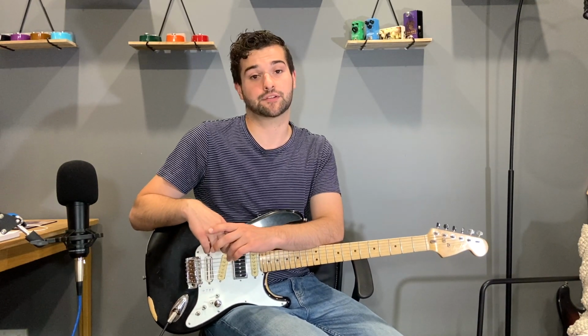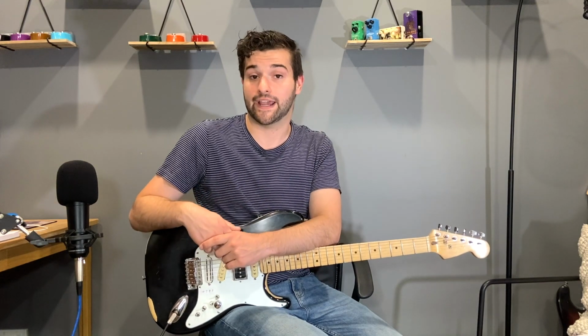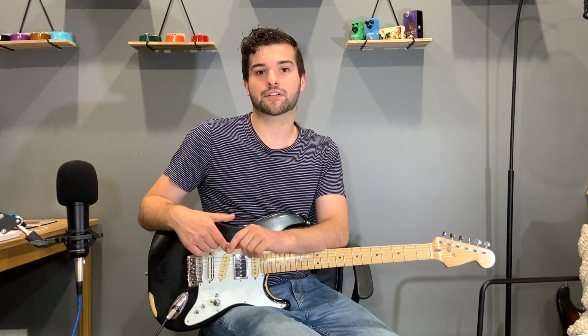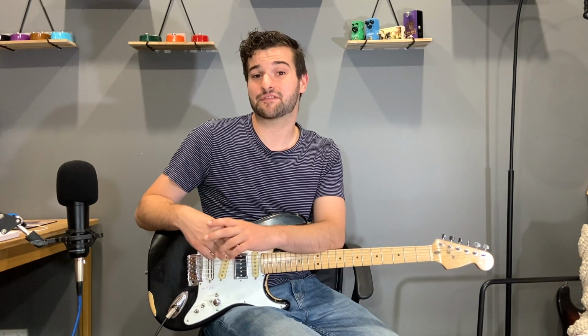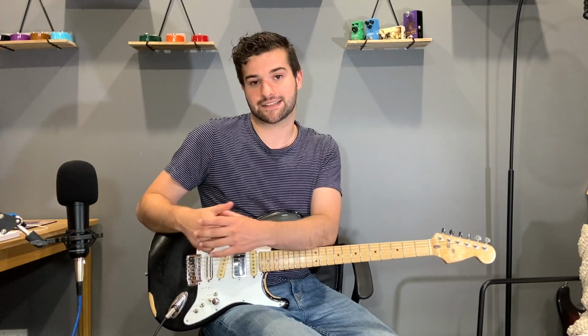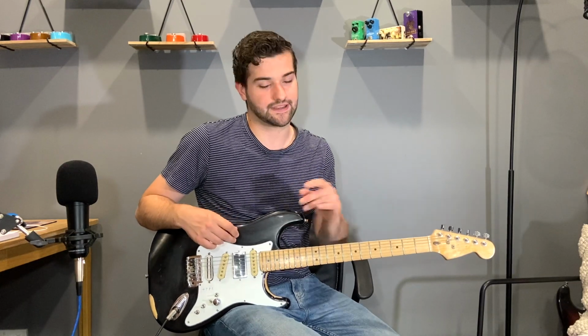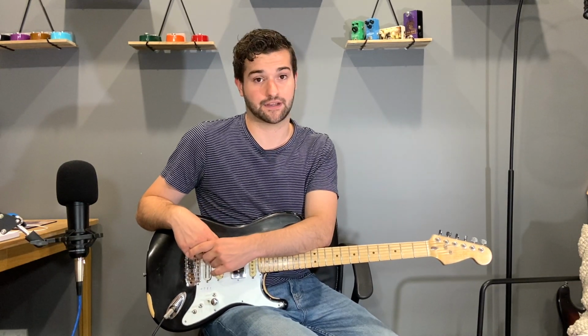So now let's have a look at position 4 A minor pentatonic. You might be wondering, why are we skipping position 2 and 3? Well, that's because position 4 is the next easiest to play and blend with our position 1 pentatonic shape.